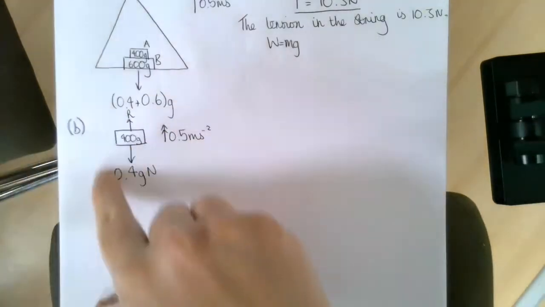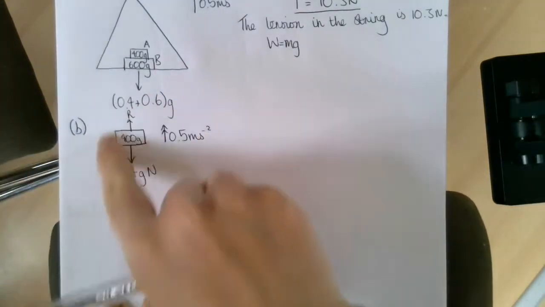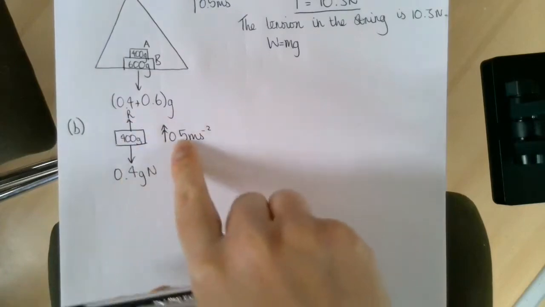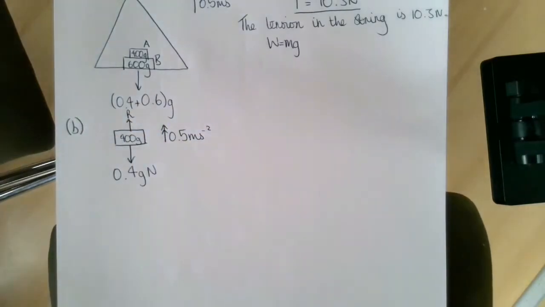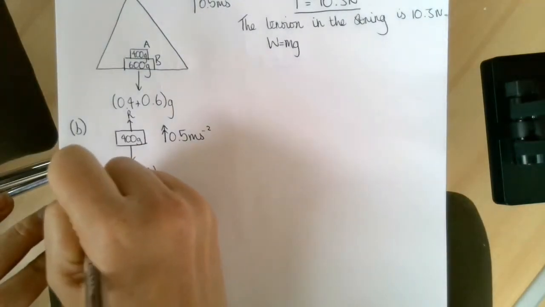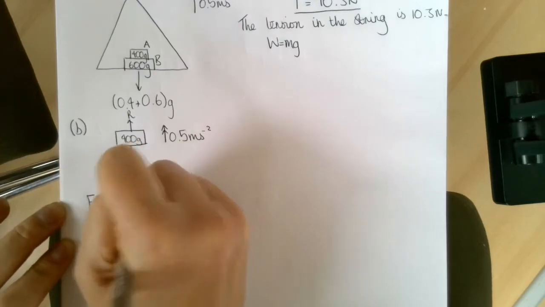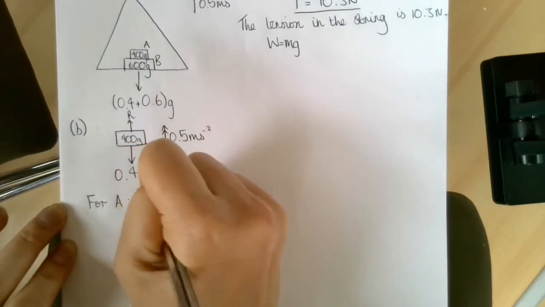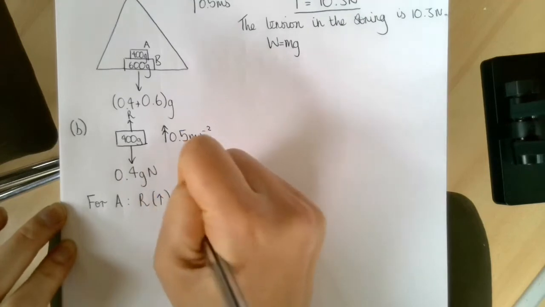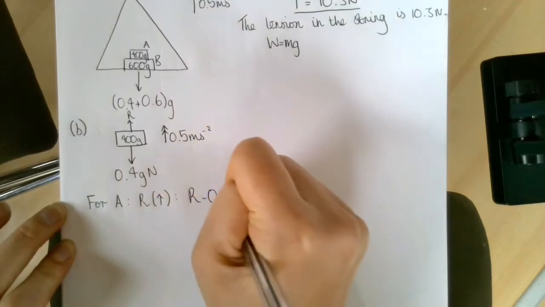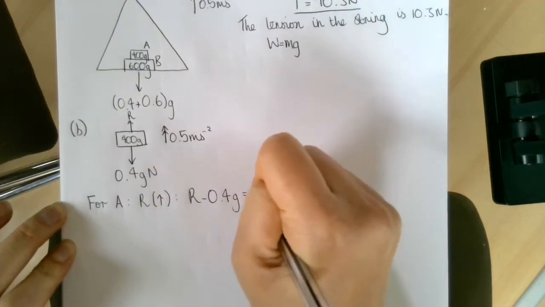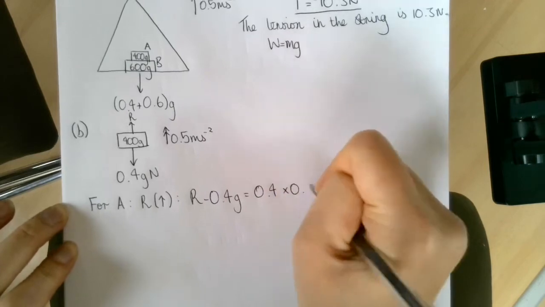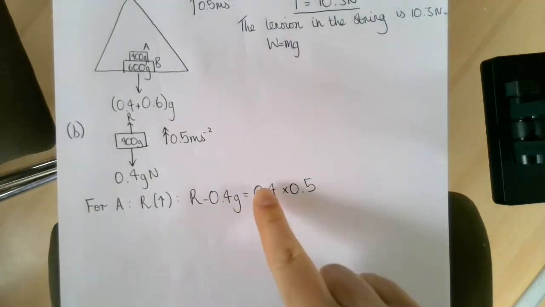So we're just going to resolve our forces in the vertical direction just for mass A. So for A only, we're resolving upwards and we get R subtract 0.4 g is equal to 0.4 multiplied by 0.5, F equals ma.